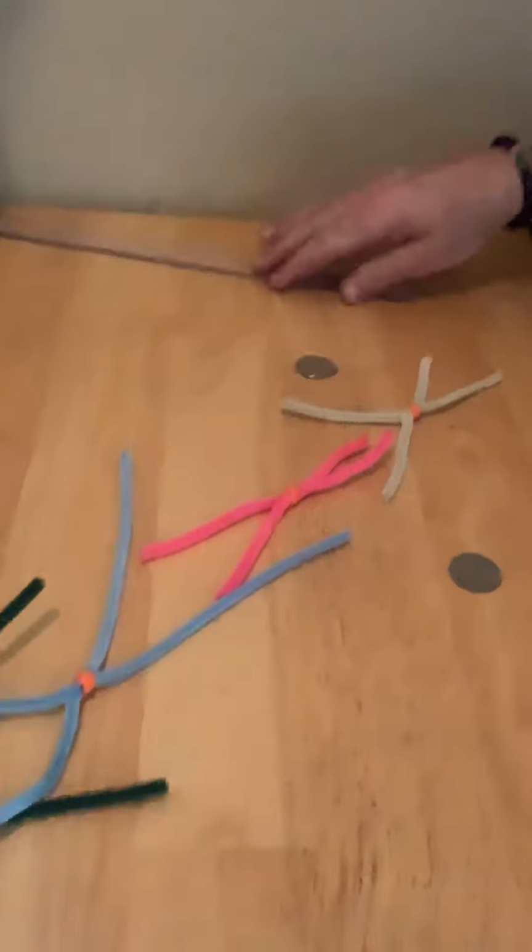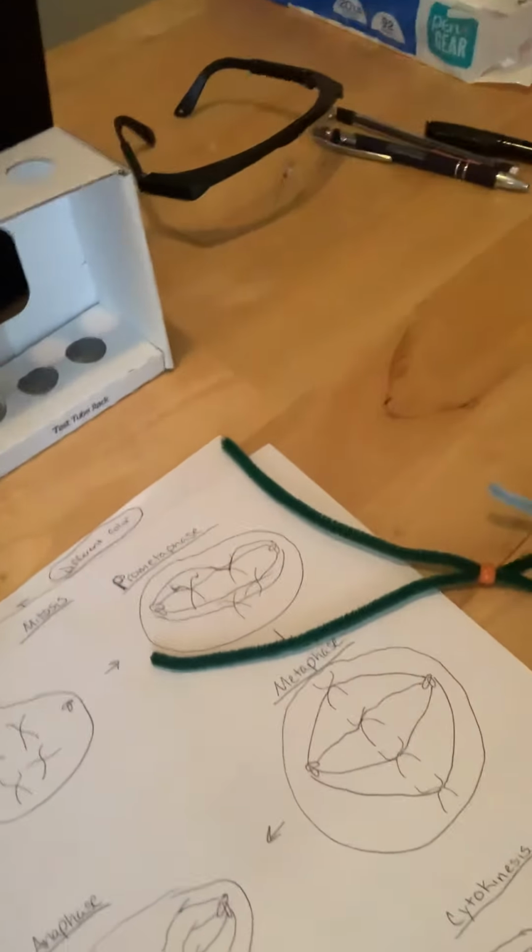Now, in front of me, I have all the things that were given to us for this lab, and I have my drawings of everything for the mitosis and the meiosis breakdowns.